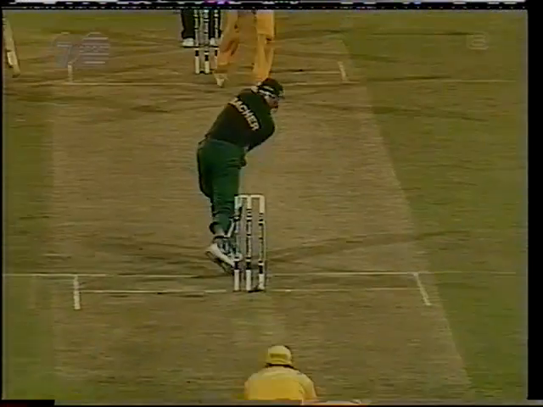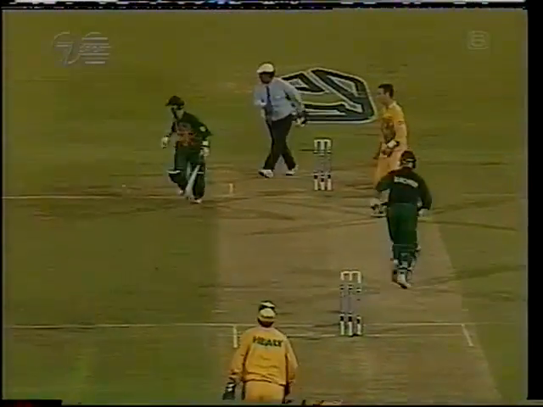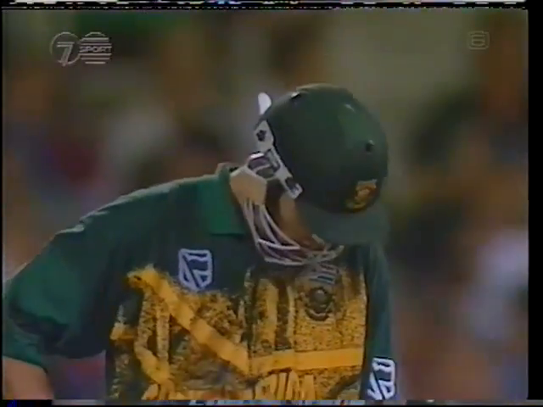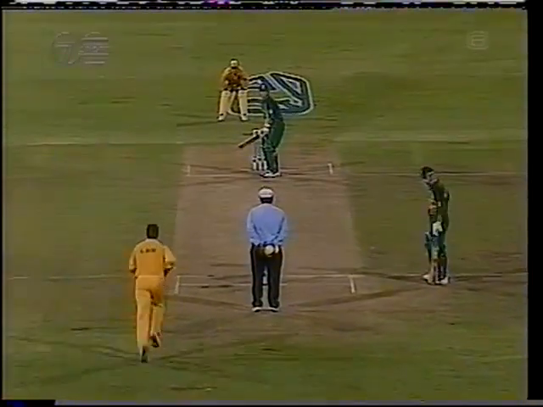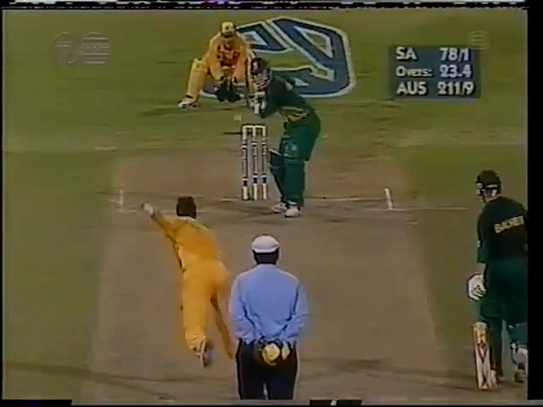Just a slower ball from Stuart Law. But they're having no difficulty in picking him off at 5 runs an over, and take that to the logical conclusion, it's 10 overs for 50. Well, South Africa will win the game comfortably.